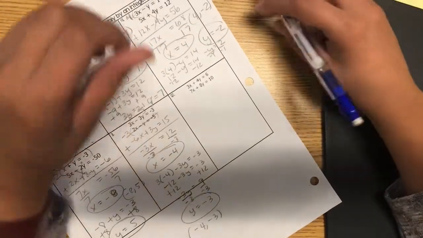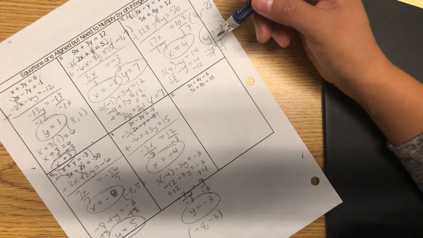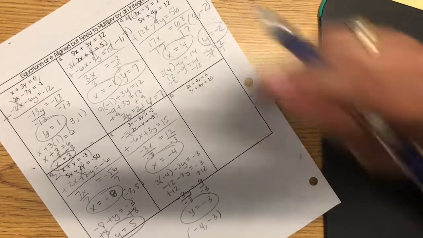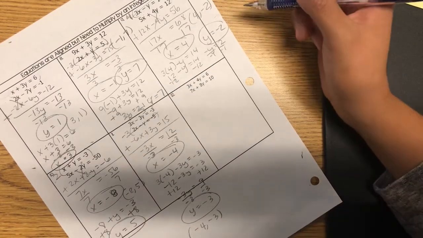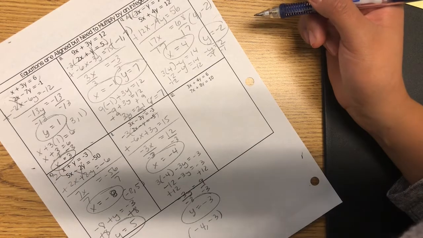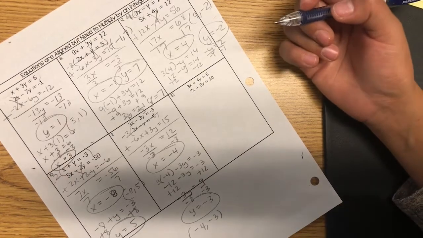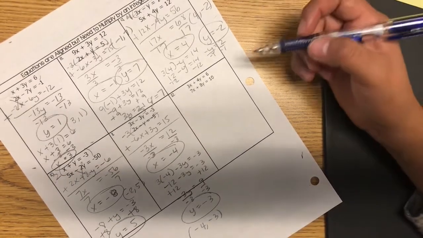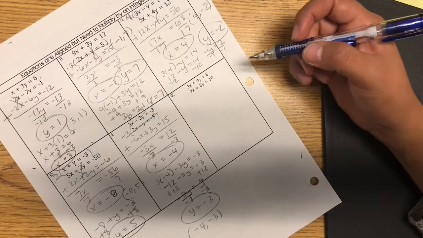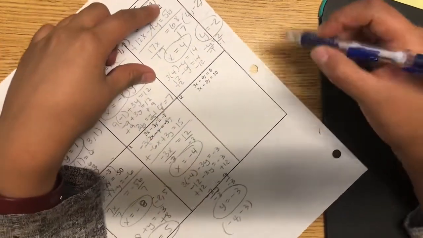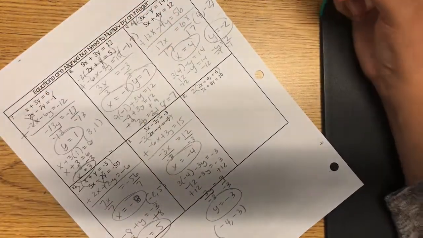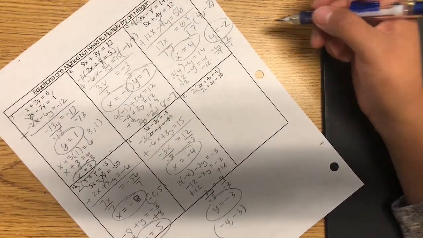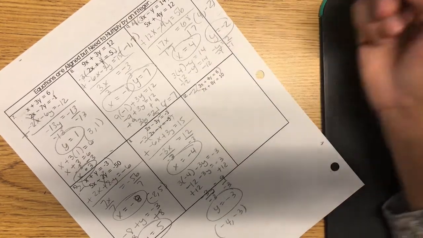Last but not least, number 12. If I want to cancel my x's, the least common multiple of 3 and 7 would be 21, which means I would have to multiply the first equation by 7 and the second equation by 3. That's a lot more work than I want to do. The second thing I could do is cancel my y's. The least common multiple of 4 and 8 would be 8. So the only thing I would have to do is multiply this first equation by 2, but not just 2, because if I multiply by 2, then my 8's wouldn't cancel. I would have to multiply by negative 2.